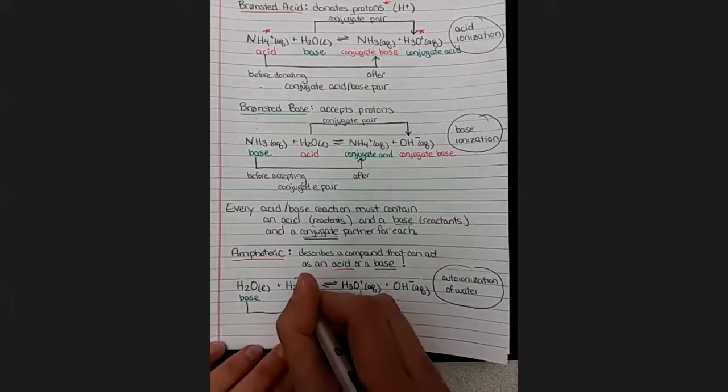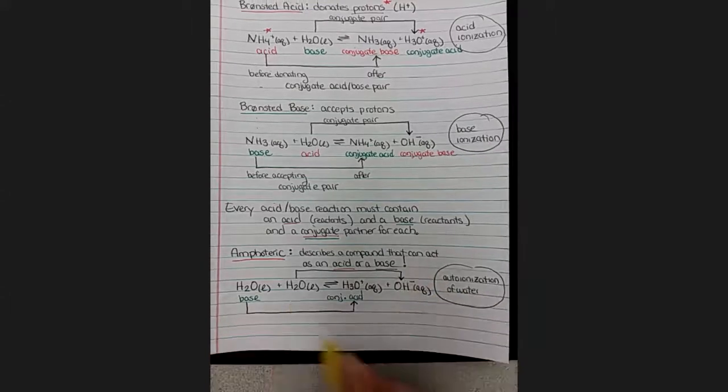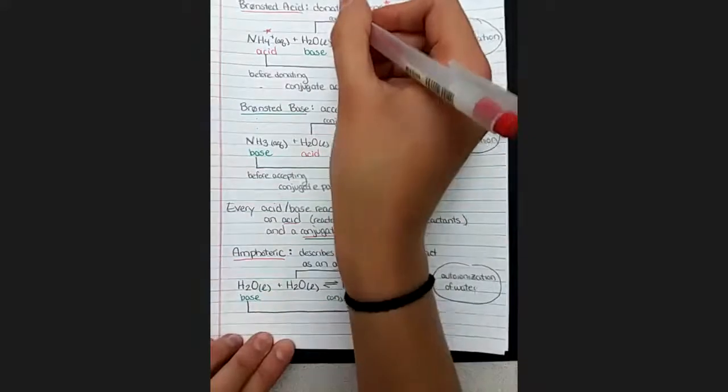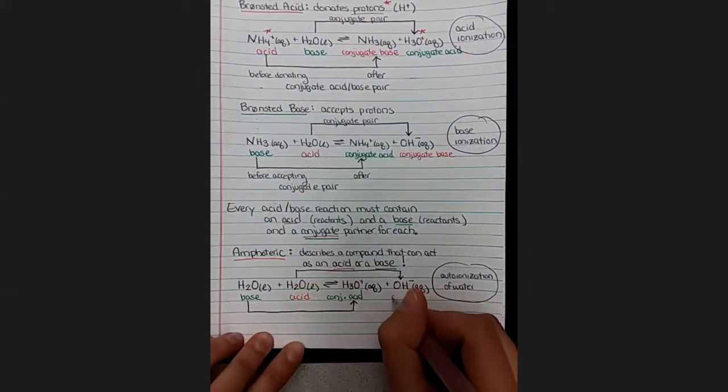And this water over here can be paired with the OH minus, and it is losing a proton. It's donating, rather. So that makes it the acid, and its partner, the conjugate base.